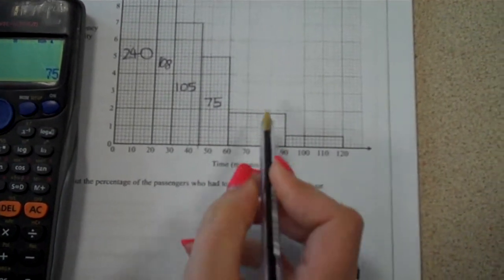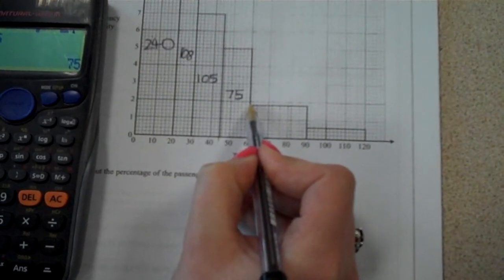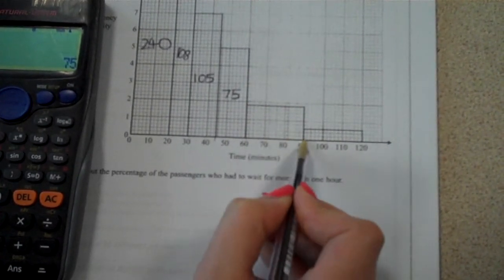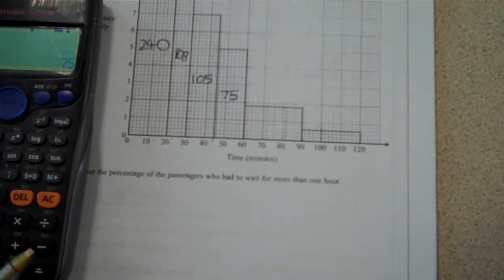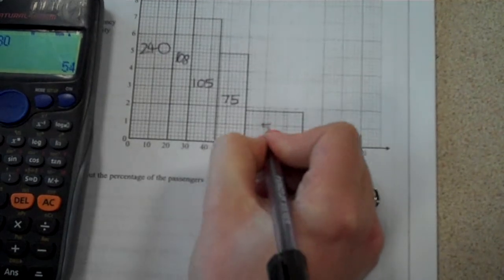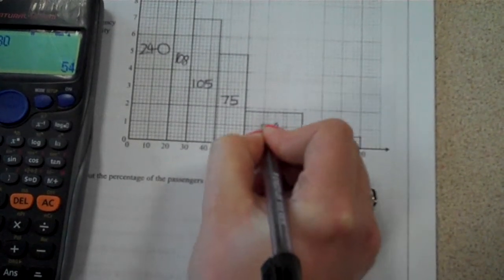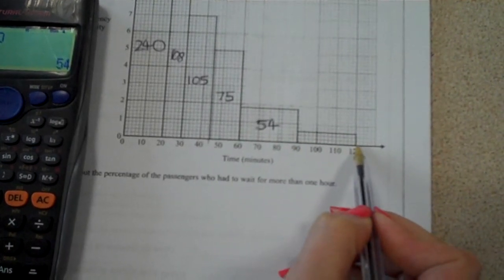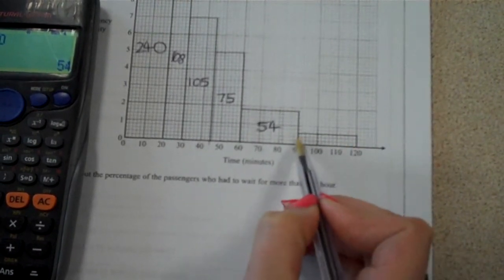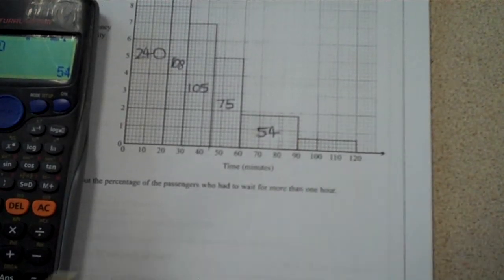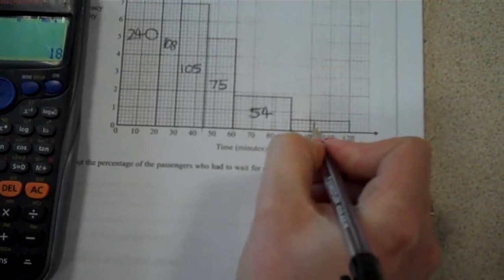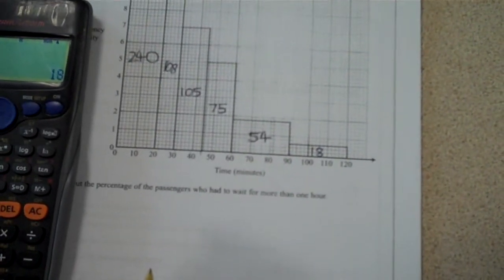Now I'm on to my final two. So I've got a height here of 1.8 and I'm going from 60 all the way up to 90, so it's going across 30. So 1.8 times by 30 gives me 54 as the area of that bar there. And then the final one goes from 60 to 120, so across 30 again, and it's up 3 little squares, which must mean 0.6. So 0.6 times by 30 gives me an area of 18.